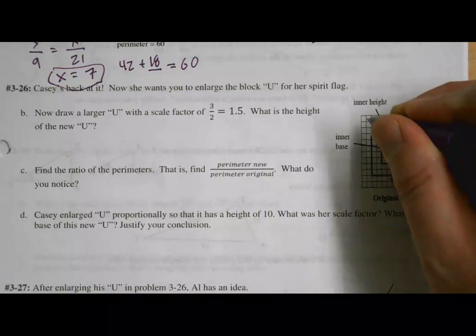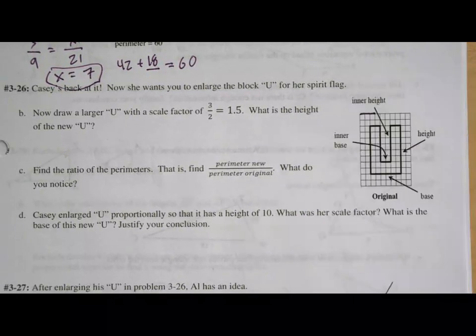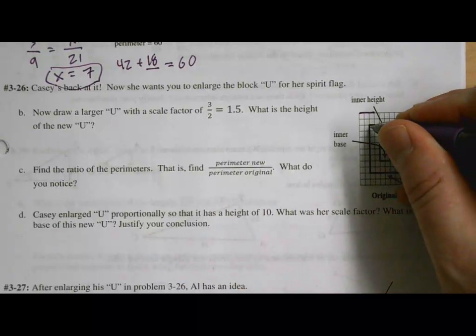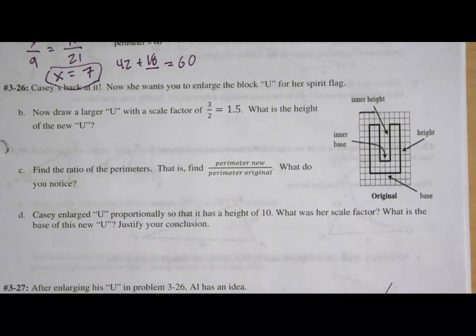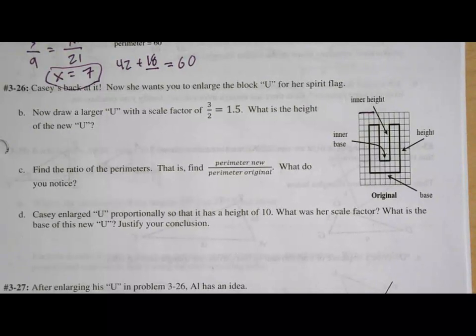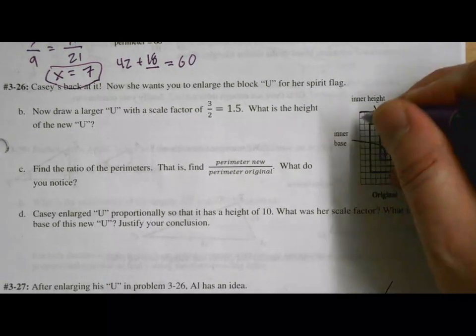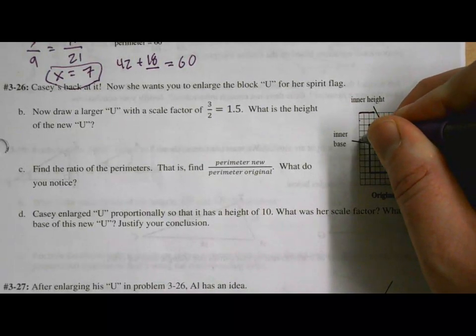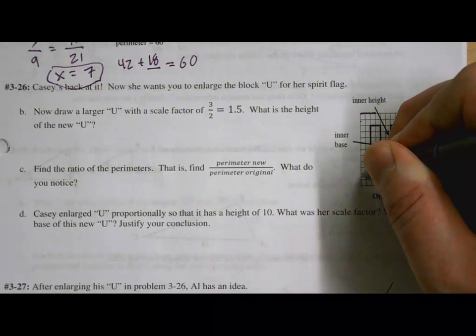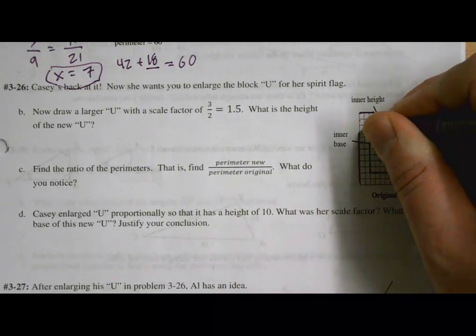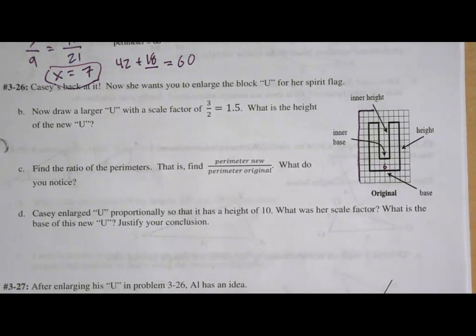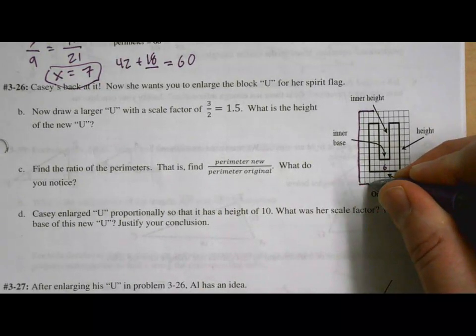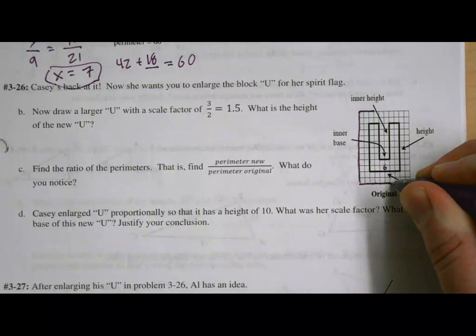This top is 2. 2 times 1.5 is 3. Down the side here, 1, 2, 3, 4, 5, 6, 7, 8. What's 8 times 1.5? 8 times 1.5 is 12. 1, 2, 3, 4, 5, 6, 7, 8, 9, 10, 11, 12. Oh, we're going to end up using the whole thing. The bottom here I've got 1, 2, 3, 4, 5, 6. 6 times 1.5 is, half of 6 is 3, so 9. So 1, 2, 3, 4, 5, 6, 7, 8, 9.